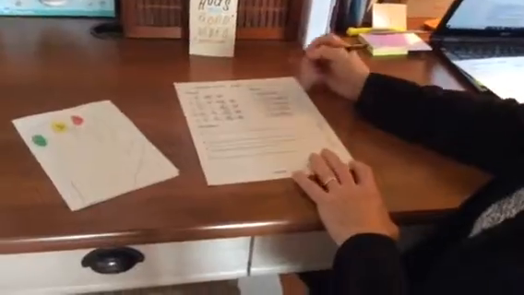If we can write them, we can read them in a whisper voice going down. Here we go. Asked, camped, fished, melted, rested. In a loud voice going up. Rested, melted, fished, camped, asked. Nice job. Okay, now we're going to do our sentences.